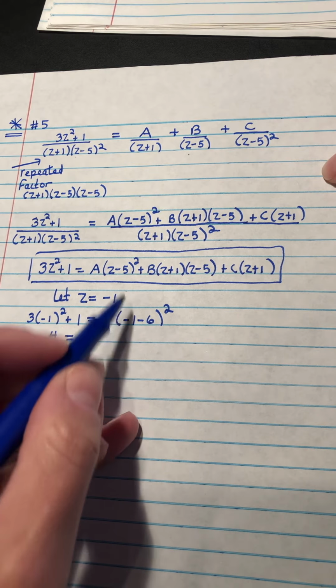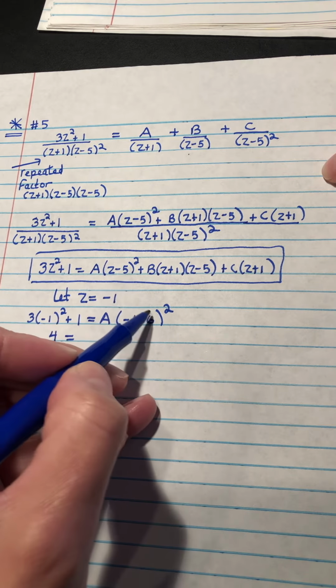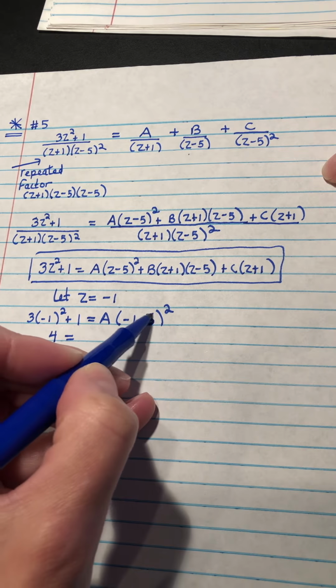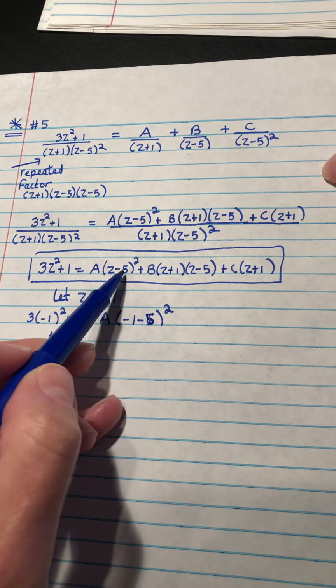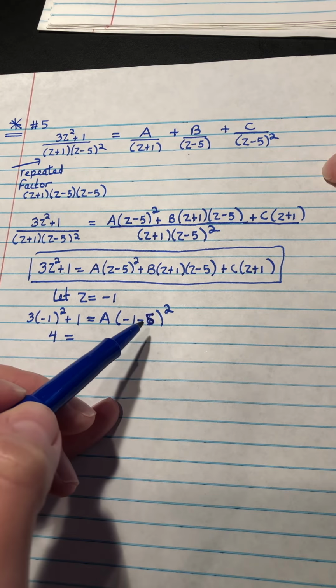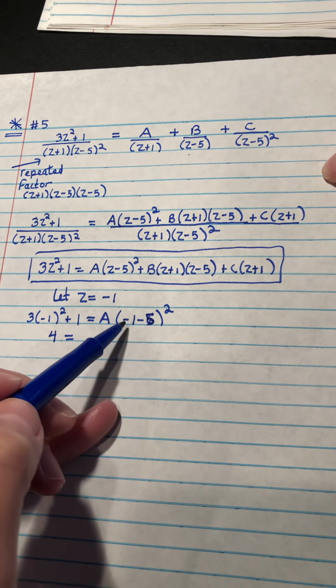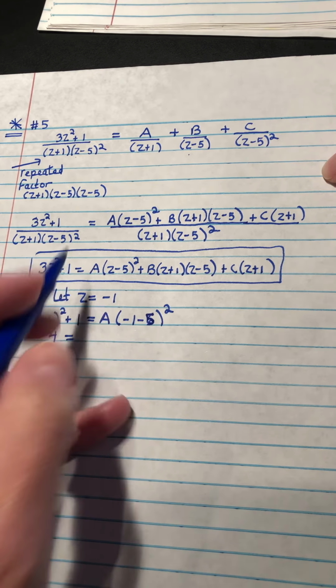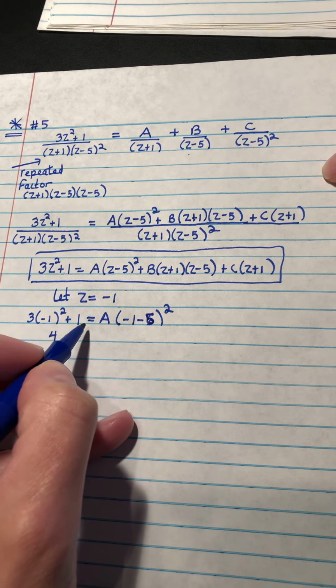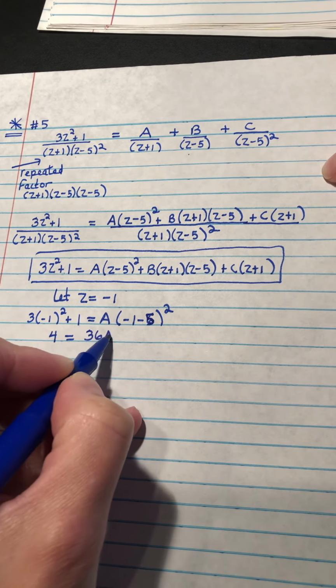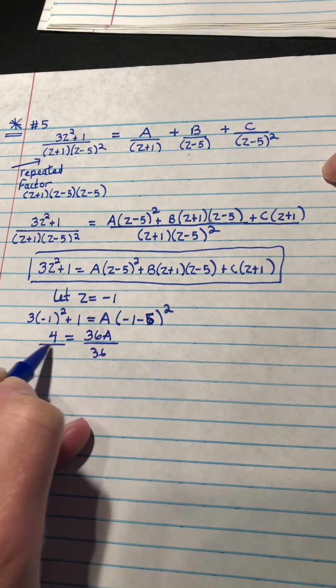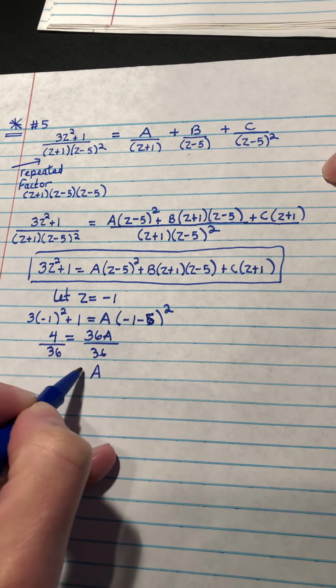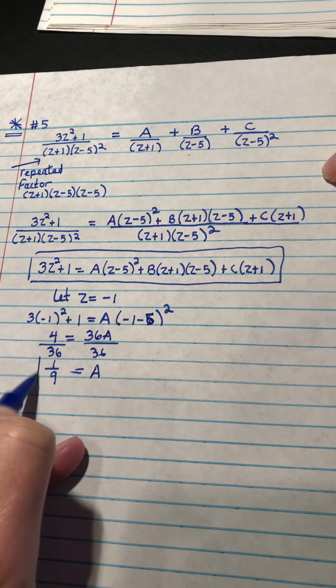oh shoot, sorry about that. I meant to make that a 5. I knew that didn't look right. Good thing I caught that. So that should be -1 minus 5. I don't know where I got the 6 from. But that'll be -6 squared is actually a positive 36. So I would know that A would be 1 over 9.